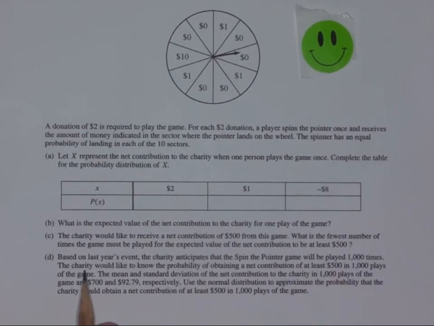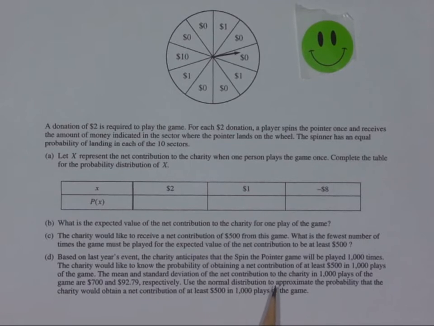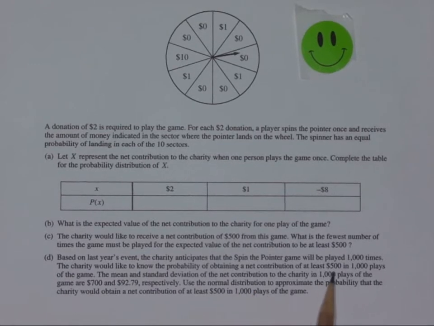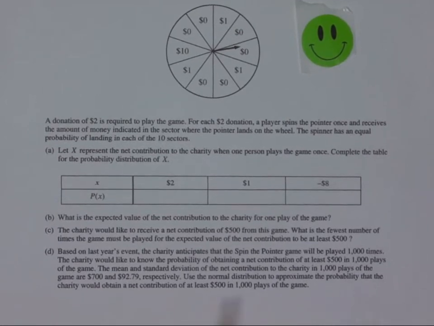And then Part D, based on last year's event, the charity anticipates that the spin the pointer game will be played 1,000 times. The charity would like to know the probability of obtaining a net contribution of at least $500 in 1,000 plays of the game. The mean and standard deviation of the net contribution to the charity in 1,000 plays of the game are $700 and $92.79 respectively. Use the normal distribution to approximate the probability that the charity would obtain a net contribution of at least $500 in 1,000 plays of the game.